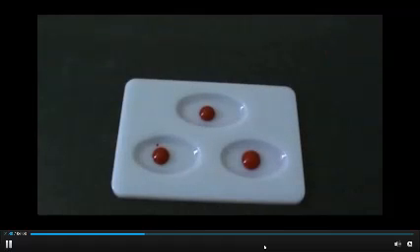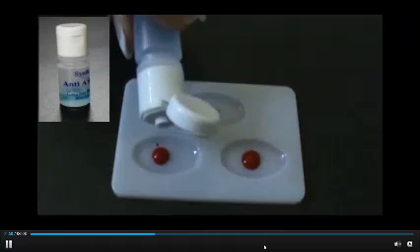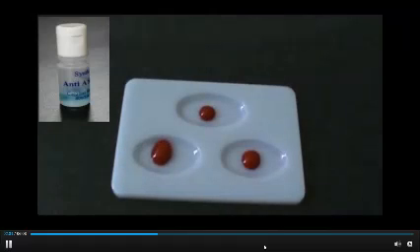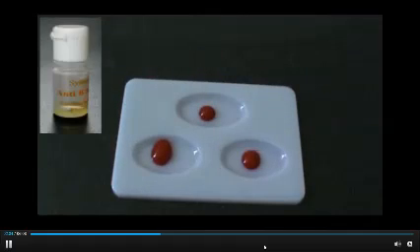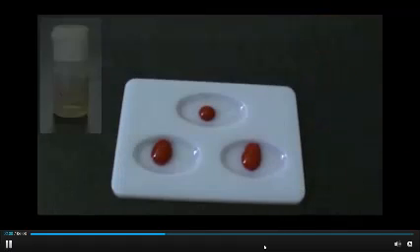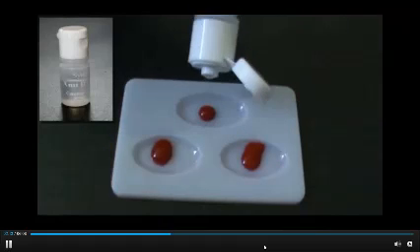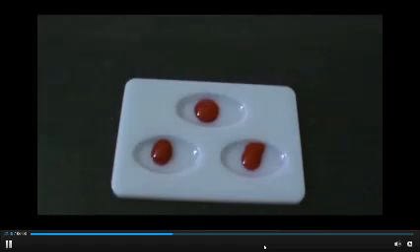We will then add anti-serum with a particular type of antibodies into each well. We will start with adding anti-serum A into the first well, and then anti-serum B into the second well, and anti-serum D or RH into the third well. Now we will mix the patient's blood with anti-serum in each well.